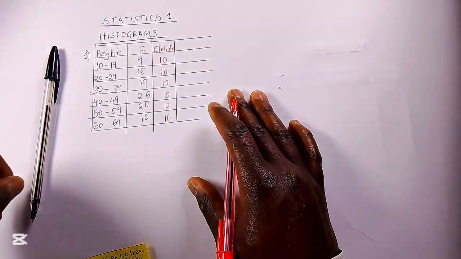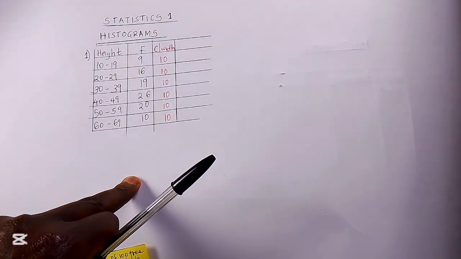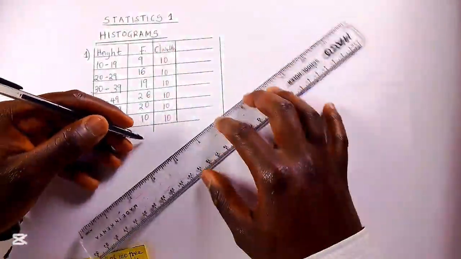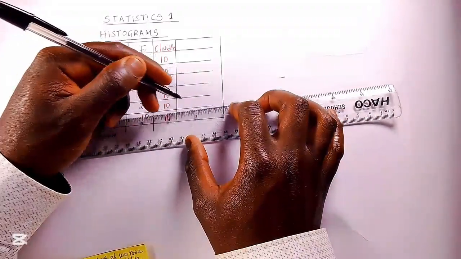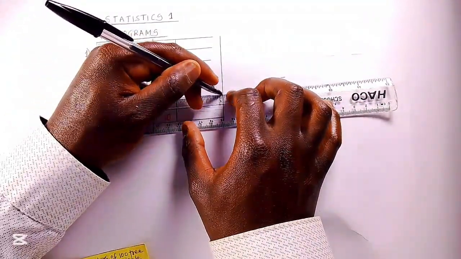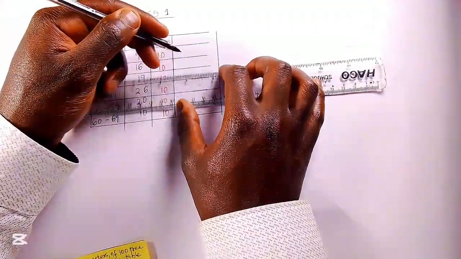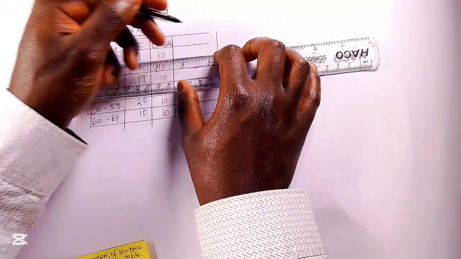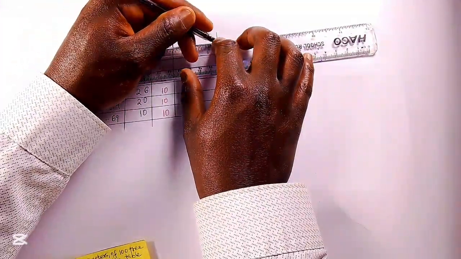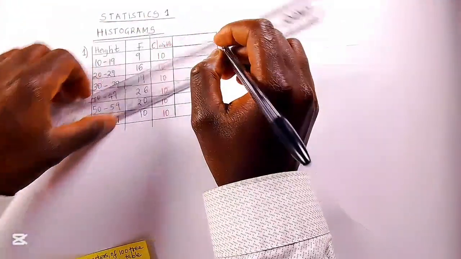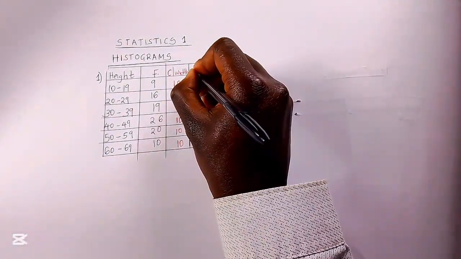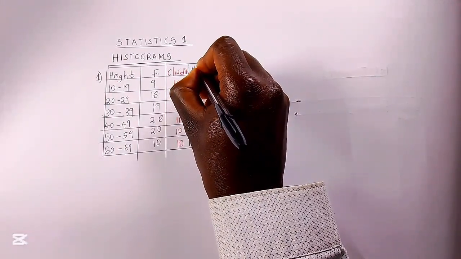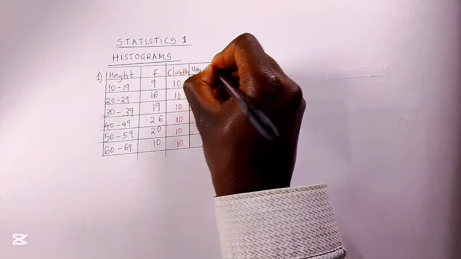So when we get that as our class width, since our class width is equal, our class width or our class boundary is equivalent to 10, 10, 10. The whole of it is equal, so this will simplify our work. The reason it is very important to know this is so that you will know under what condition we use different variables to draw the histogram. In this particular case, we will now check out what we call the upper class limits.